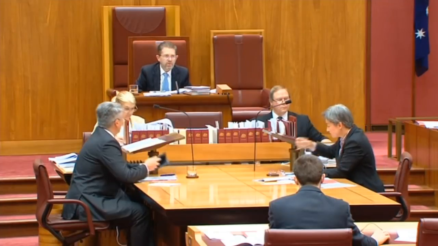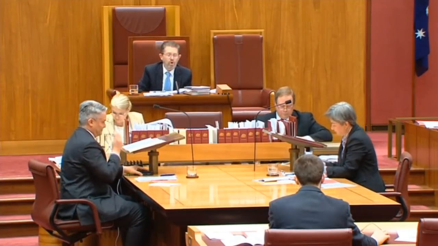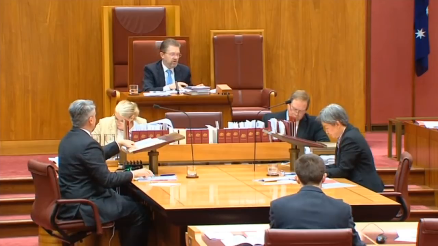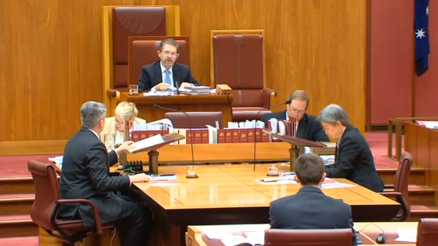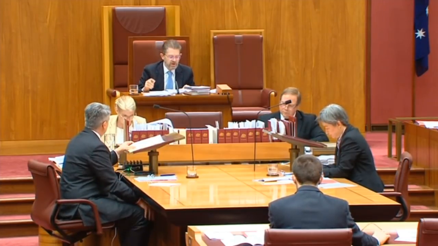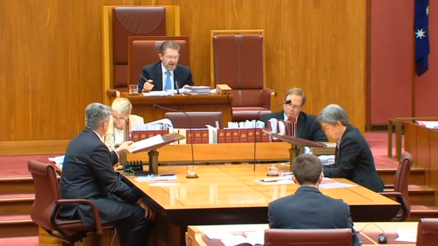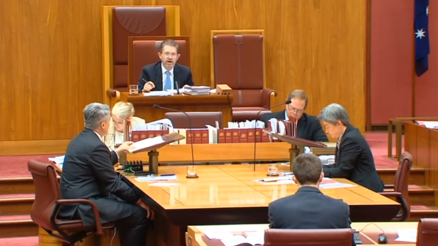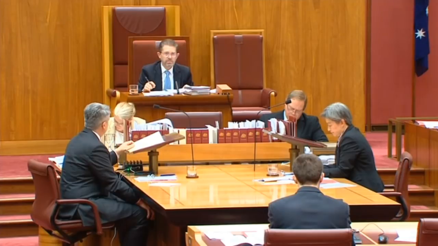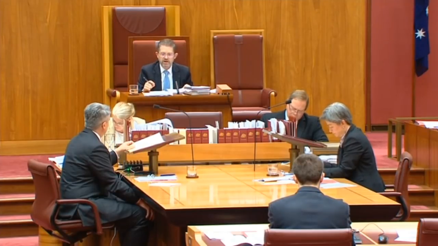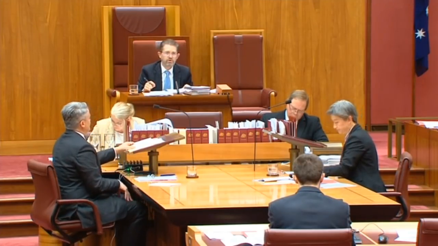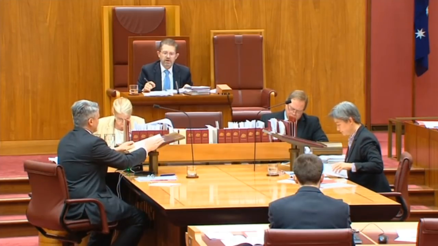The question is that the motion moved by Senators Corman and Wong be agreed to. I will put paragraph B separately in accordance with the request from Senator Spendar. So the question is that paragraphs A and C of Notice of Motion 3 be agreed to. Those of that opinion say aye. The contrary, no. The ayes have it. I'll now put paragraph B. The question is that paragraph B be agreed to. Those of that opinion say aye. Contrary, no. The ayes have it. I'll call the clerk.